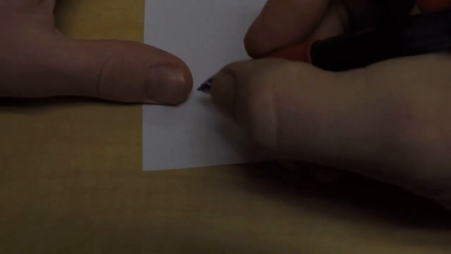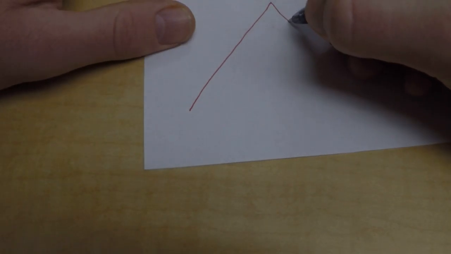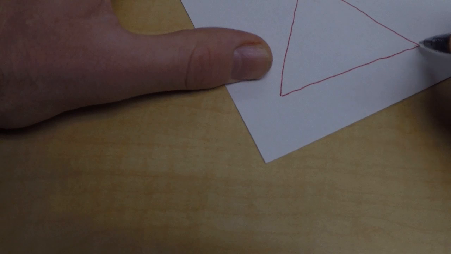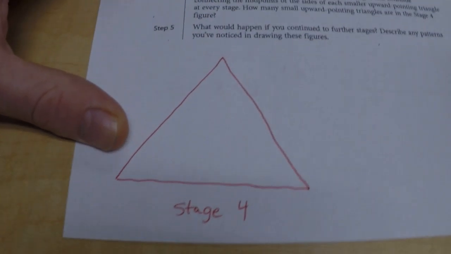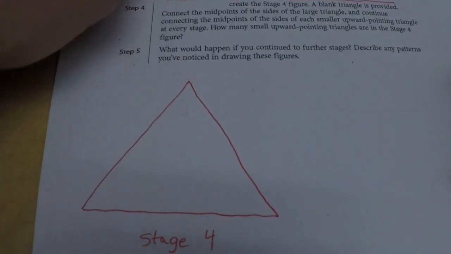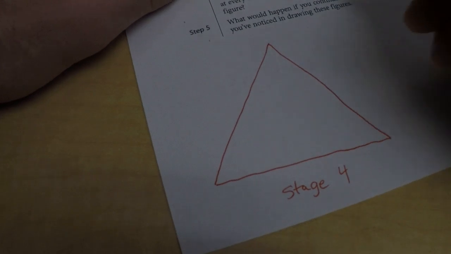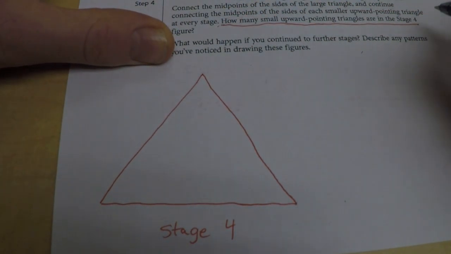So down here, I'd make a pretty big triangle. Try to make it as equilateral, all sides the same as possible. And then label it stage 4. And try to fill this in based upon the pattern that you see up there. And then you're going to answer this question. How many upward pointing triangles are there in stage 4?